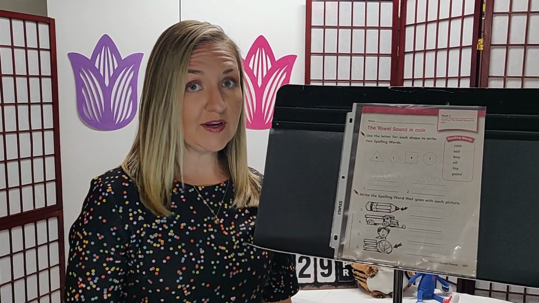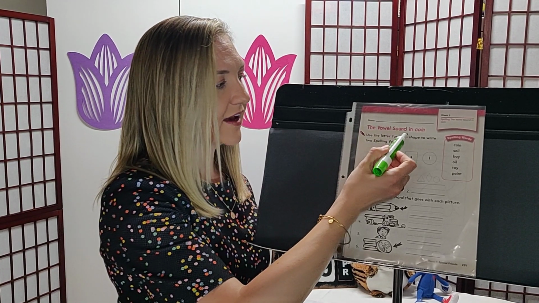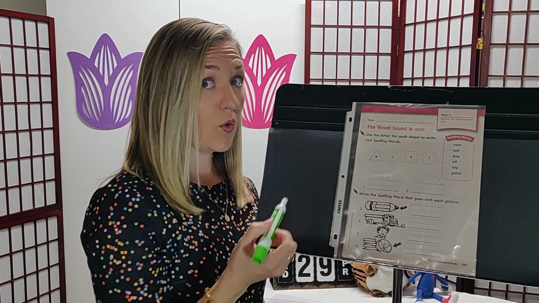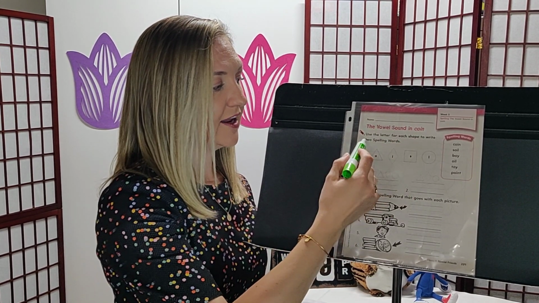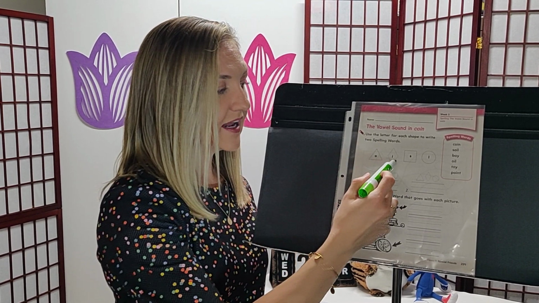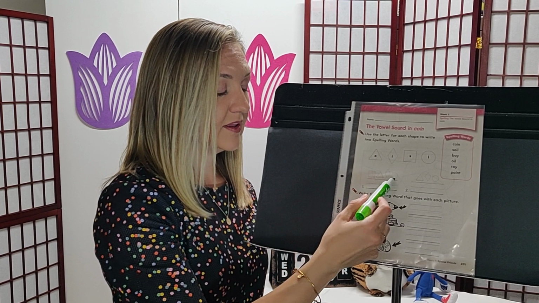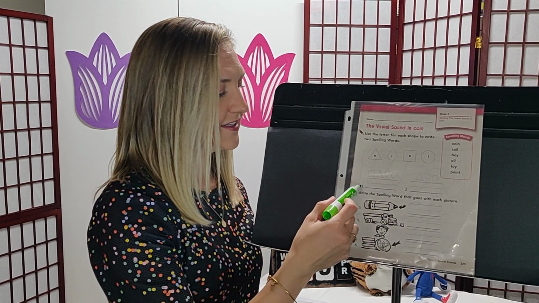which is 229, and this is a spelling page, and it's called The Vowel Sound in Coin, the oi sound. Use the letter for each shape to write 2 spelling words. So for example, we have these shapes that have letters. The shapes are down below, and we need to make sure that those shapes represent a letter. So let's do number 1 together.